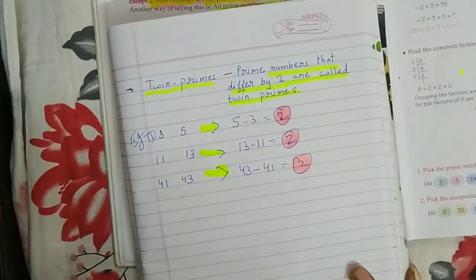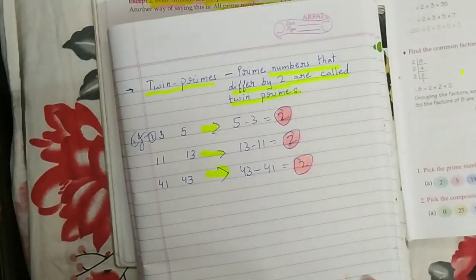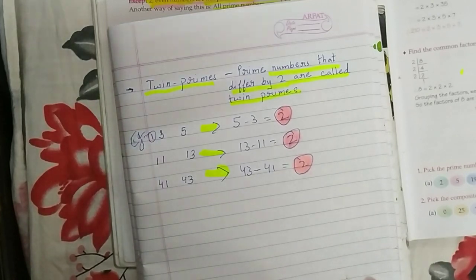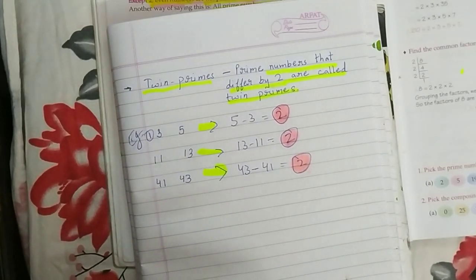Is it clear? I believe odd numbers, even numbers, prime numbers, composite numbers, coprime numbers and twin prime numbers are clear to you.